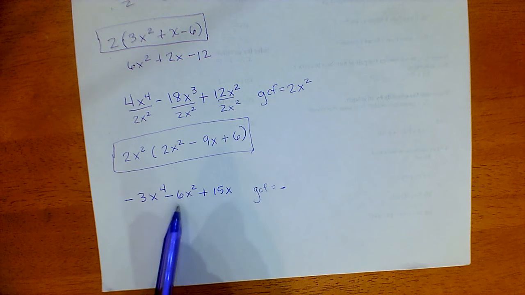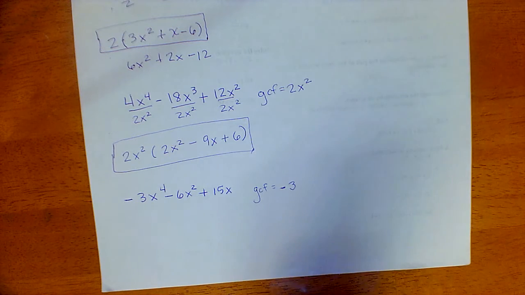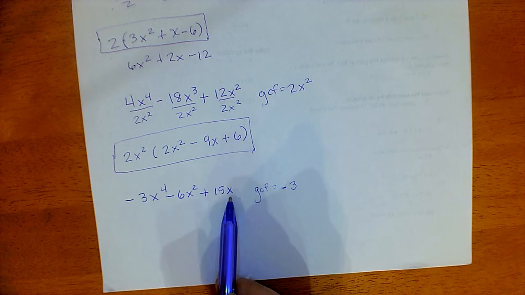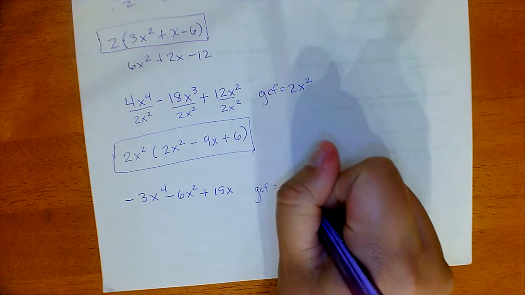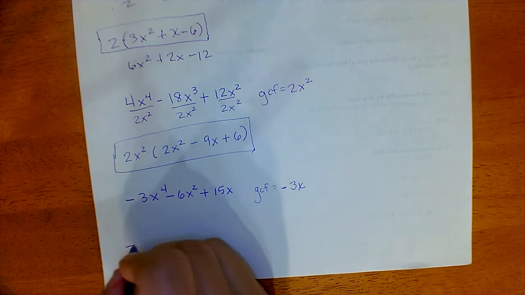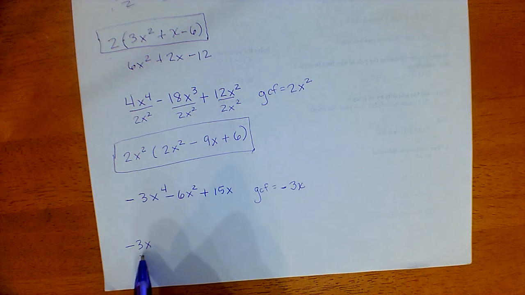When I look at the 3, the 6, the 15, all of these are divisible by at most 3, so that's going to be a negative 3. I have an x to the fourth, an x squared, and an x. This is the lowest exponential quantity of x that we see in this problem, so we can only take out at most this x. So negative 3x will be our greatest common factor here. So again, I'm going to write that so that I don't forget that this is my greatest common factor, and I'm pulling it forward as a factor. I'm not canceling it out.